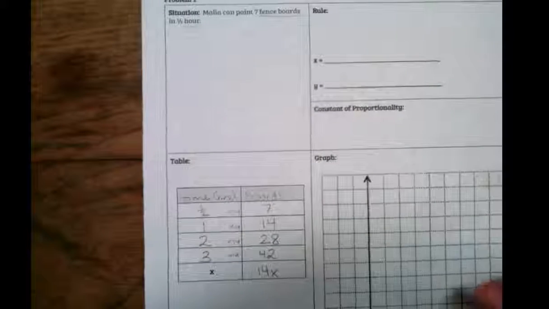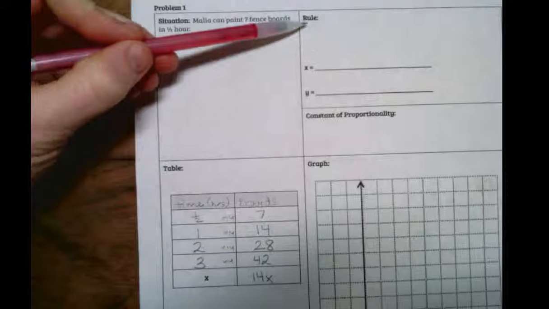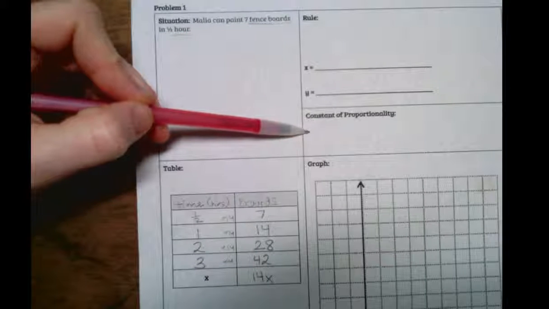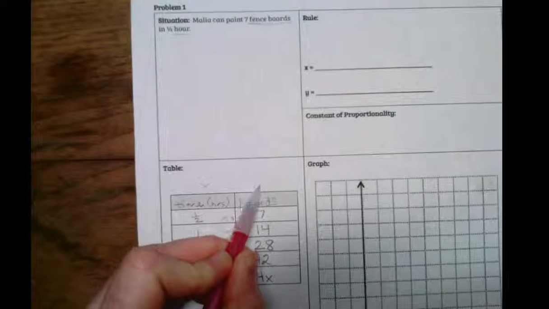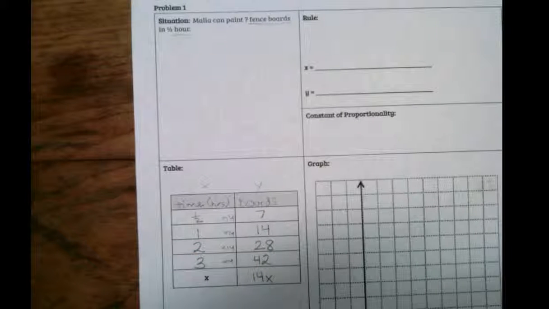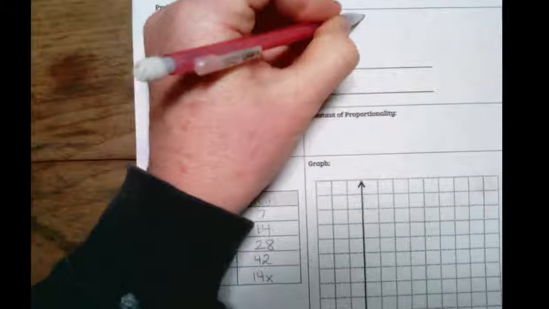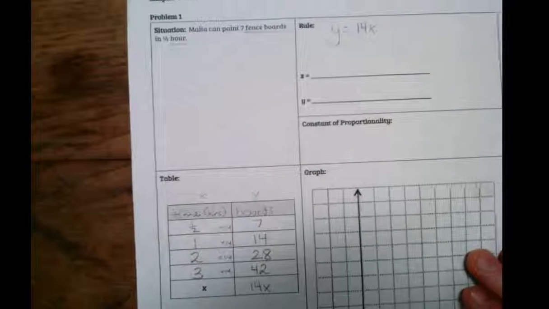Now, from here, I've got everything I need to fill out my rule, what my x is, what my y is, and to figure out my constant of proportionality. My rule is right here, right? This is x, and this is my output, y. So my rule is y equals 14 times x.